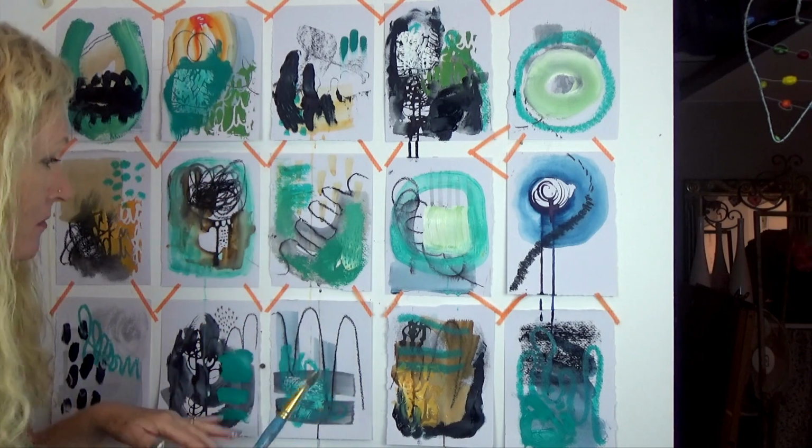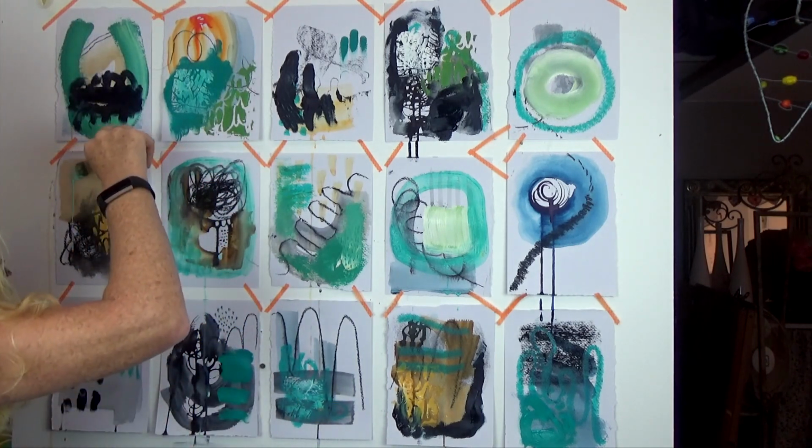So I still have the paint on my brush. Let's try it one more time.